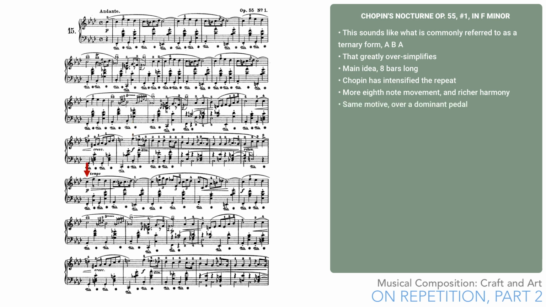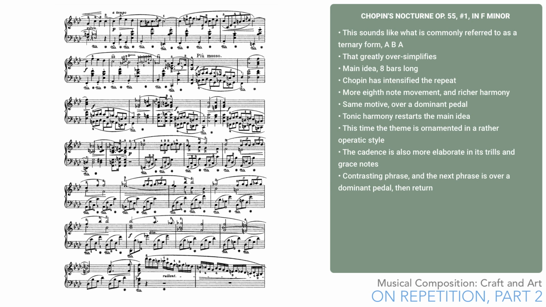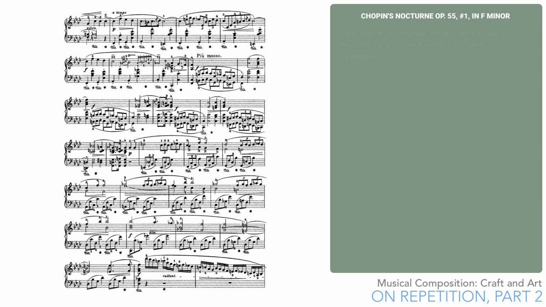When the pedal is resolved, the tonic harmony restarts the main idea. Note that this time the theme is ornamented in a rather operatic style, and the cadence is also more elaborate in its trills and grace notes. The contrasting phrase and the phrase over the dominant pedal then return, and this section of the piece closes with the final return of the 8-bar first presentation. The operatic ornamentation is even more elaborate now. So this first section of the piece focuses on one idea, elaborating it with ornamentation and harmonic exploration.